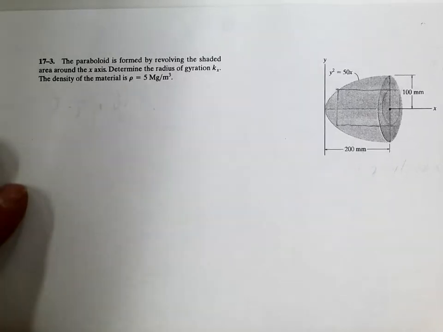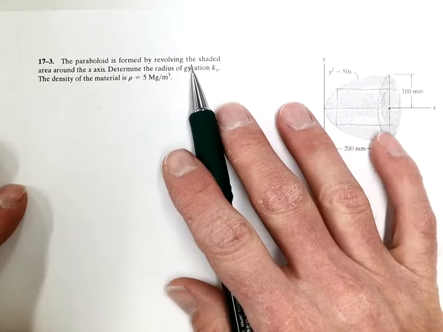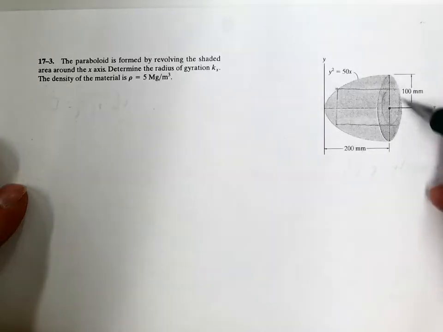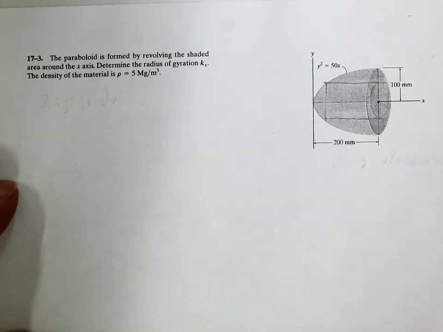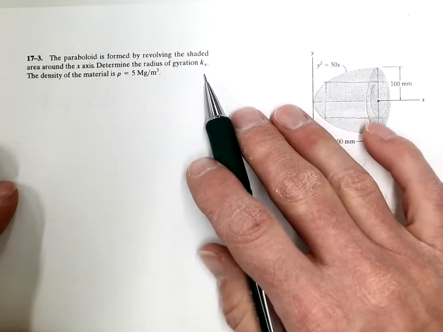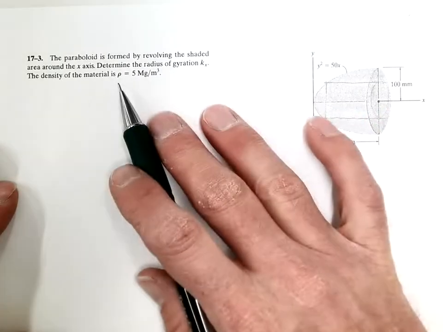Here we have problem 17-3. The paraboloid is formed by revolving the shaded area around the x-axis. Determine the radius of gyration, kx. The density of material is constant.